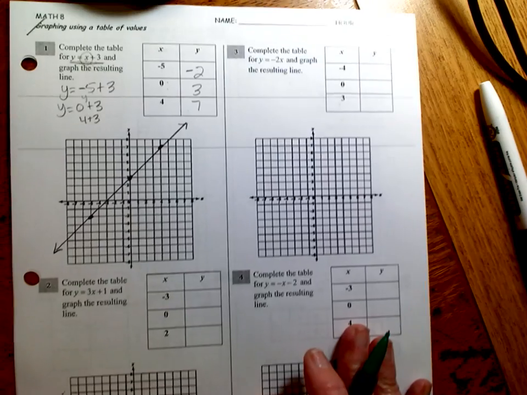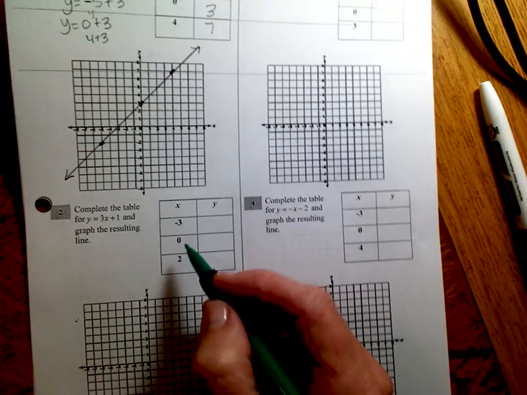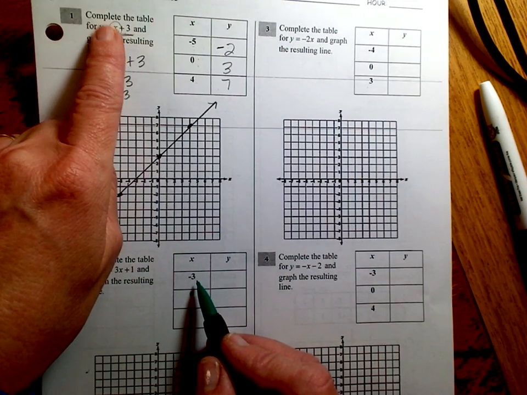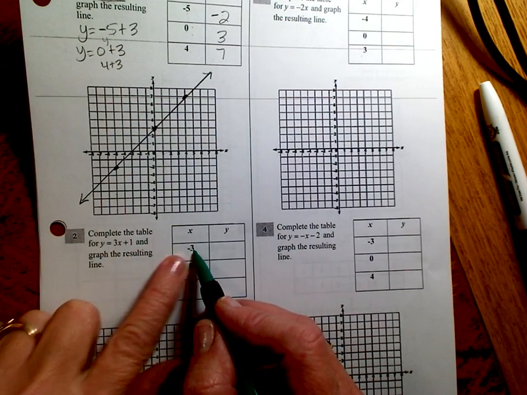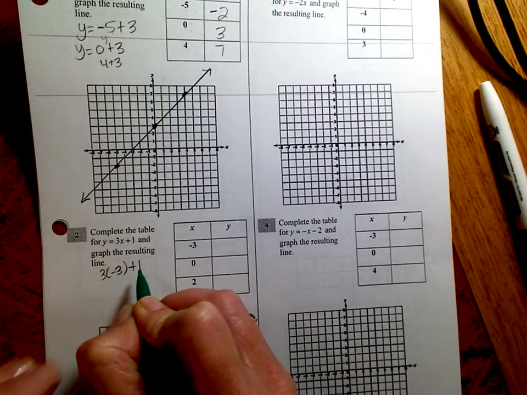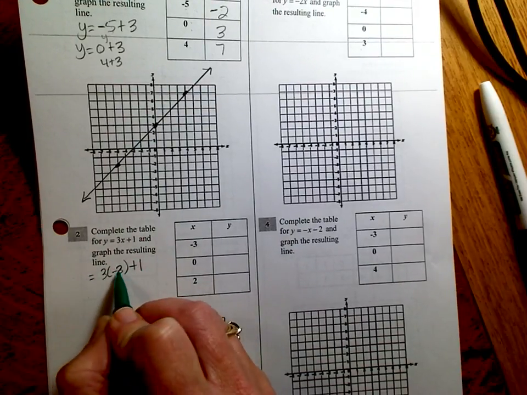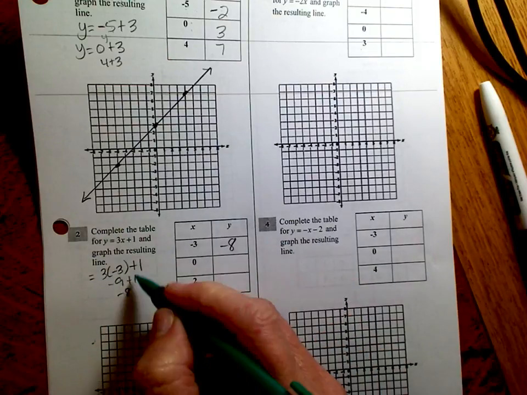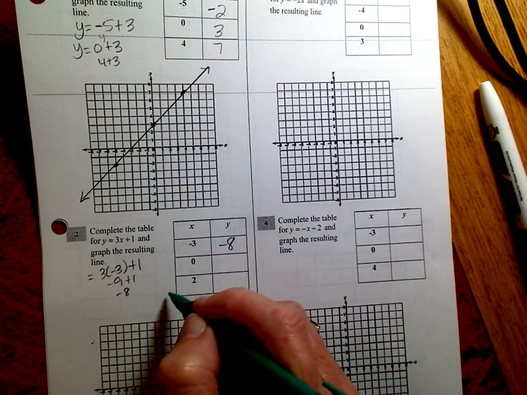Okay, so again, here you have a -3. Now, that was really being multiplied by 1, because think about a 1 in the front. Well, now you have a negative. So you have 3 times -3 plus 1. A -3 times 3 is -9, plus 1, that's -8. Go ahead and do the math right here with it.